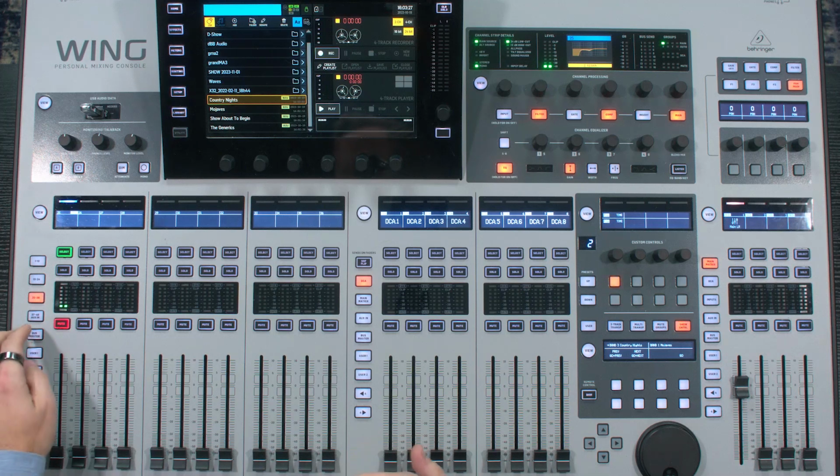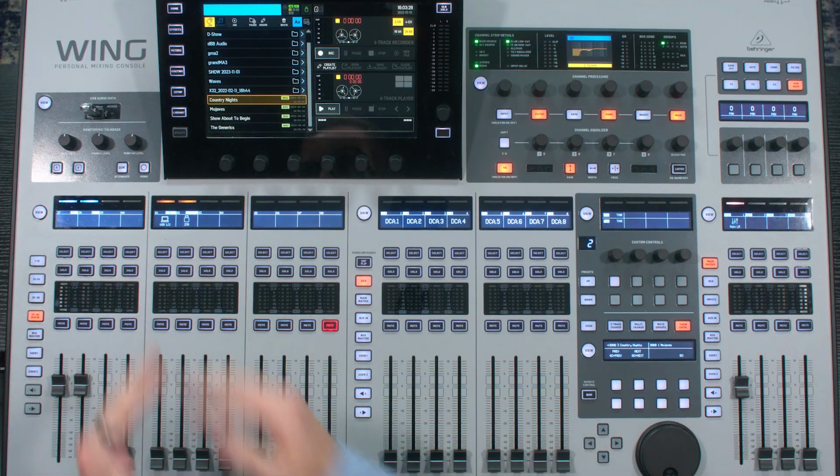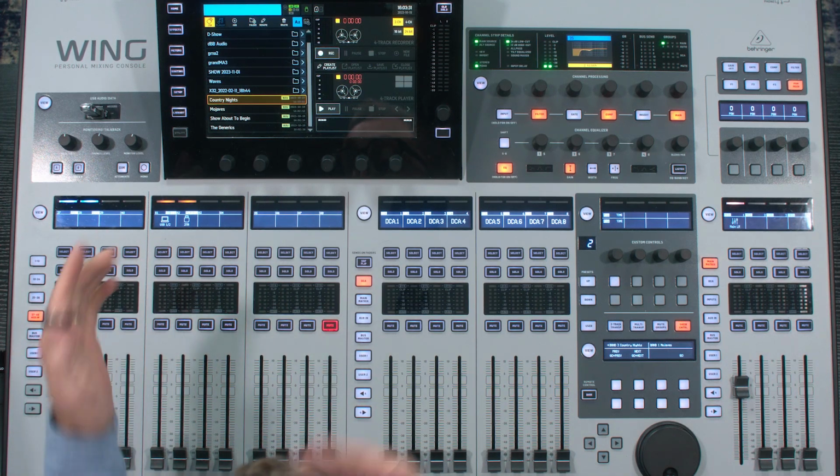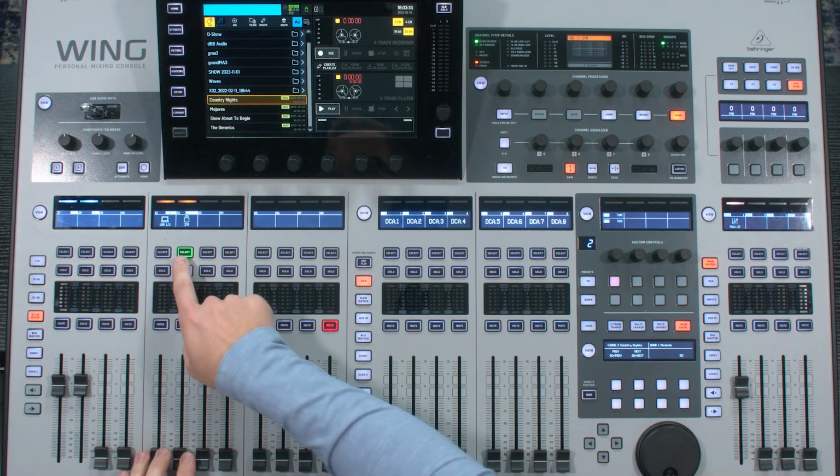Okay, so I have these 4 clips, and when I press playback on these clips, it's going to play back on the USB recorder output. So I actually have that routed into my aux1. I actually have that routed into my aux2.